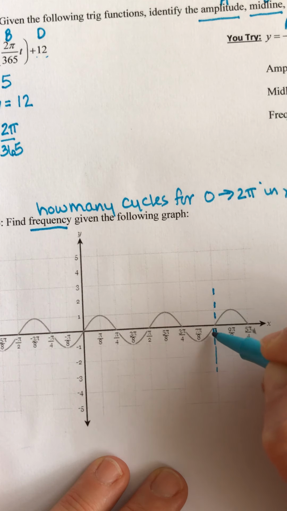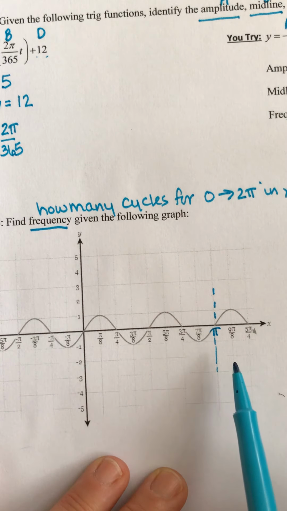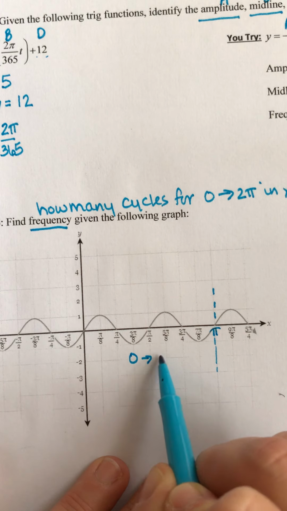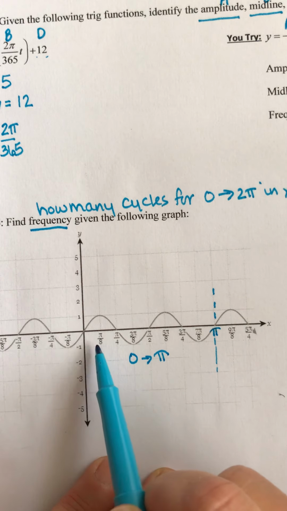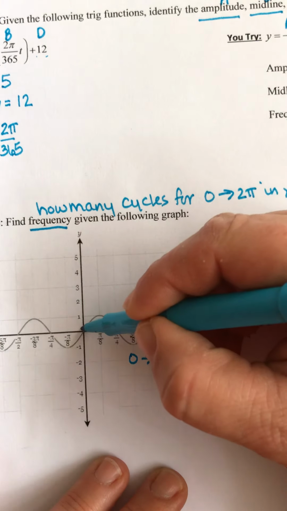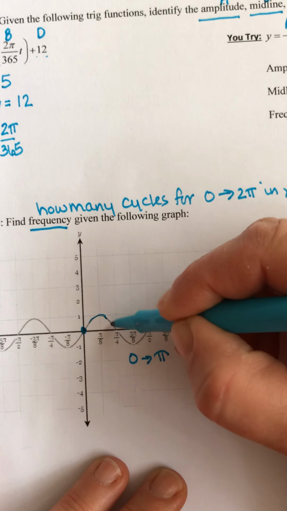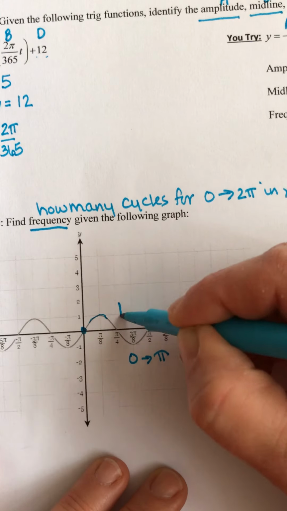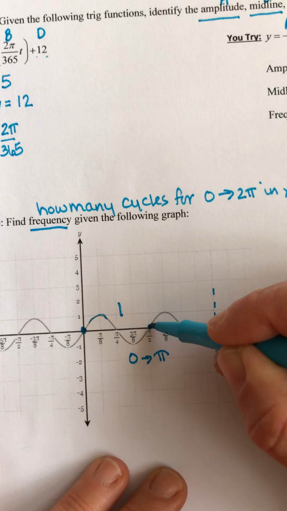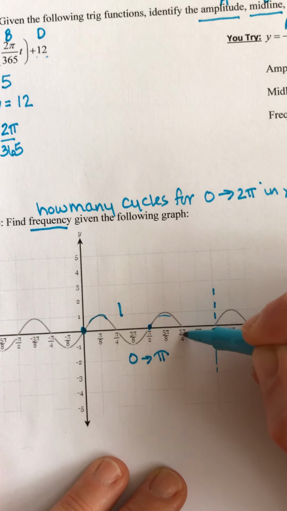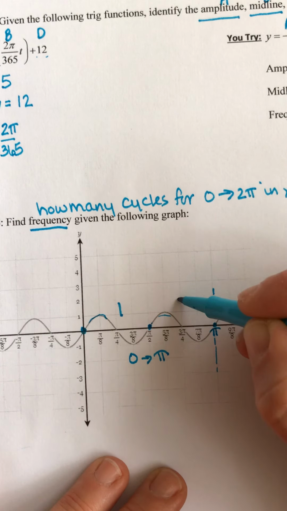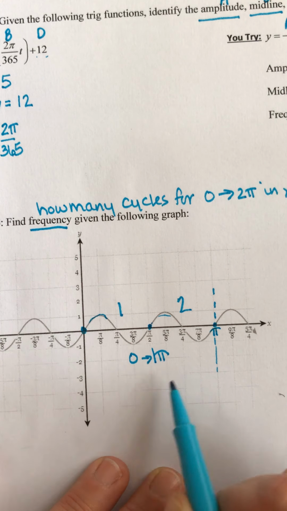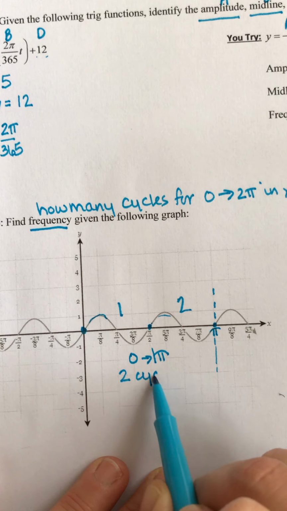This is labeled pi here. Pi distance for this many cycles. So from 0 to pi in the x-axis, you have how many complete cycles? Well, it starts here, and then it goes up, hits the x-axis, and then it goes below and comes back to the starting point. That's one complete cycle. Then it starts here, goes up, back to the x-axis, below, and back. So that's 2 complete cycles, okay? So from 0 to 1 pi distance, you have 2 cycles.